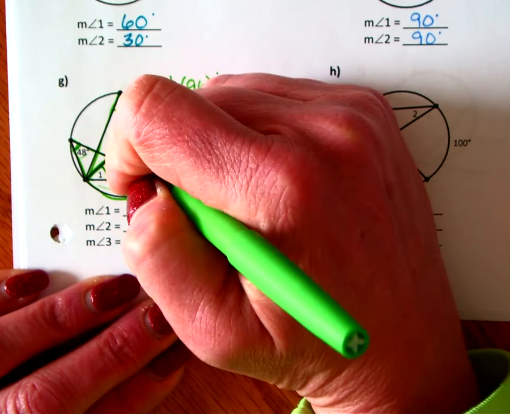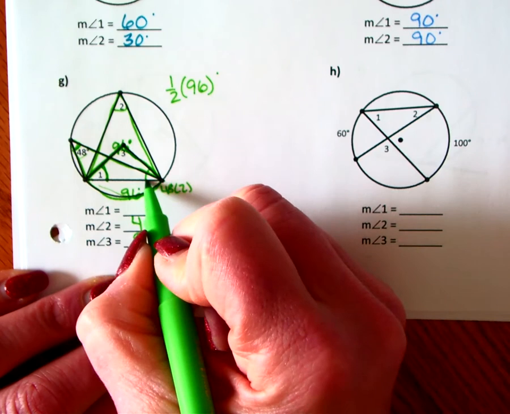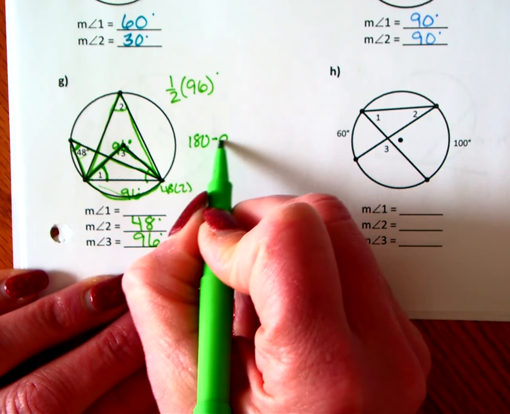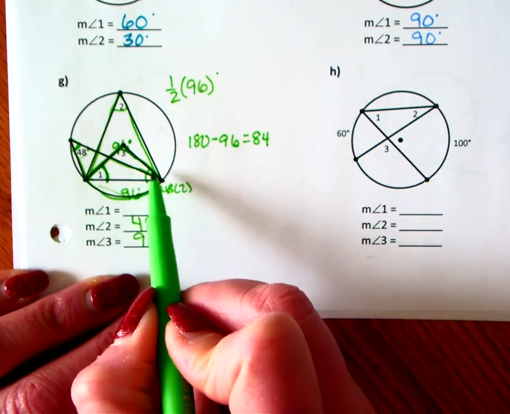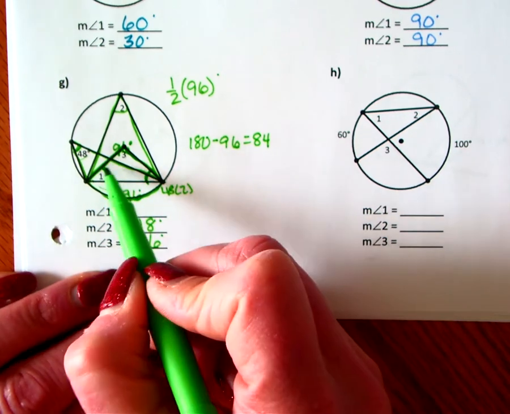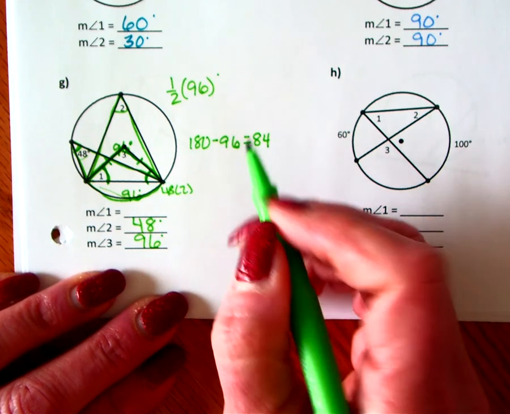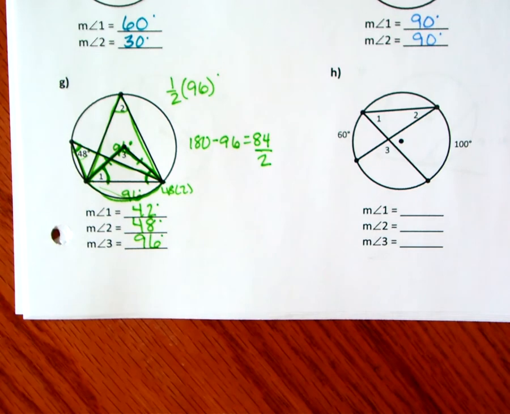And then that's a radius of the circle, that's a radius of the circle, which means these two will be split in half after we take that 96 degrees. So 180 minus 96 is 84. That means this angle 1 and this angle over here would have to be congruent since the opposite sides are congruent since it's a radius. So divide by 2, making it 42 degrees. Lots of stuff we're using here to find all these missing angles.